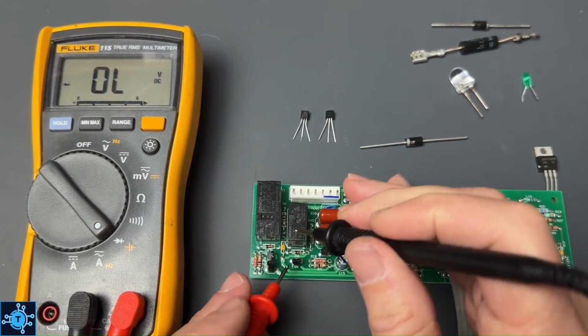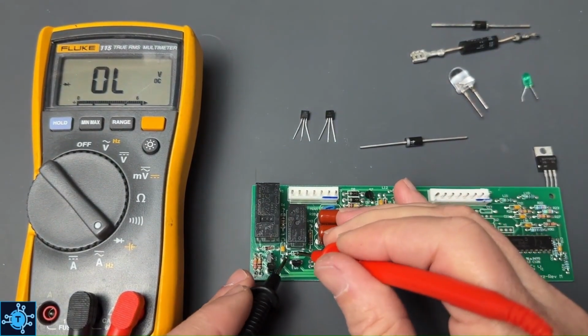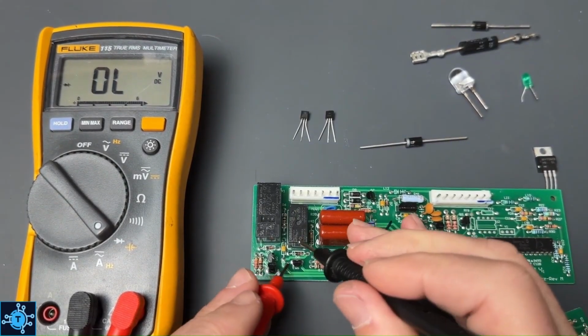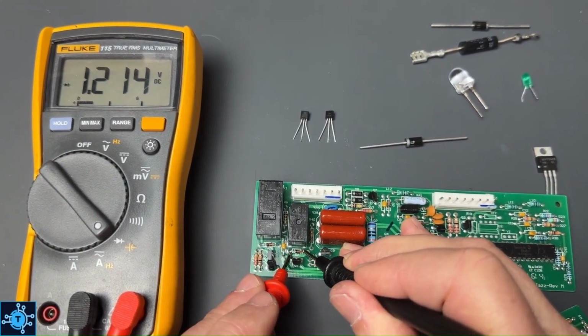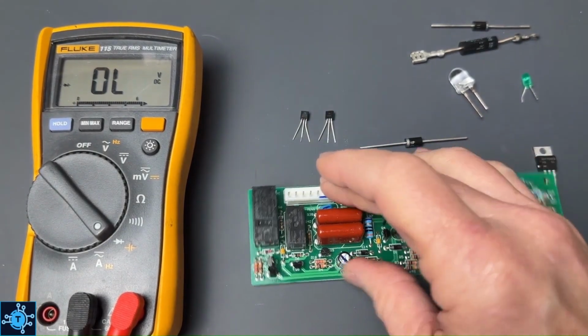if I'm testing them in circuit. Here's another flyback diode here protecting this driver transistor of this relay coil. Got 573, that's in the range. If we reverse it, then I'm getting 1.2 volts. But there's the asymmetry there, so I'm going to deem that as being a good diode.